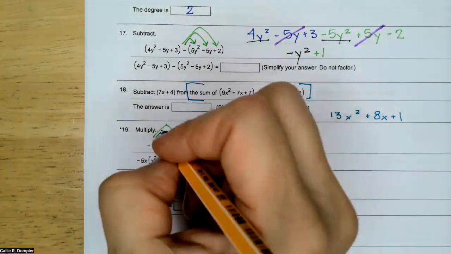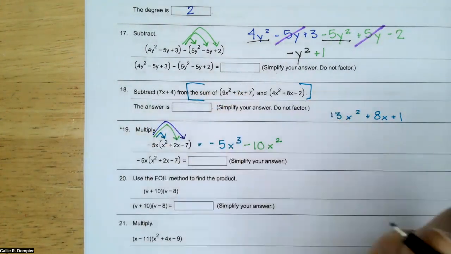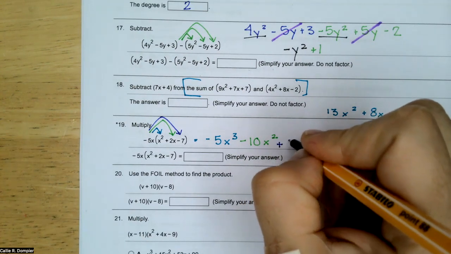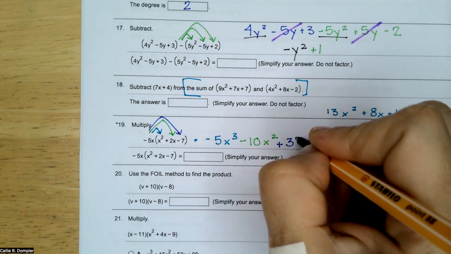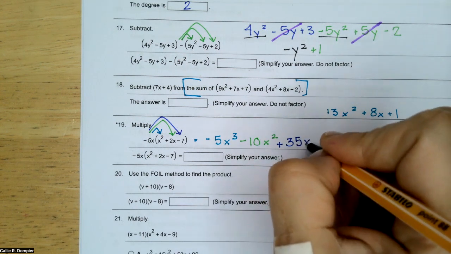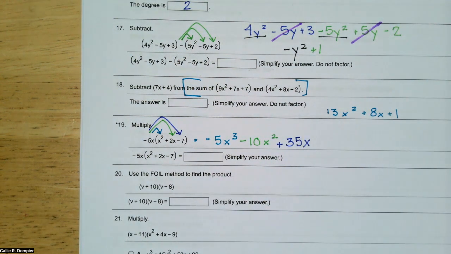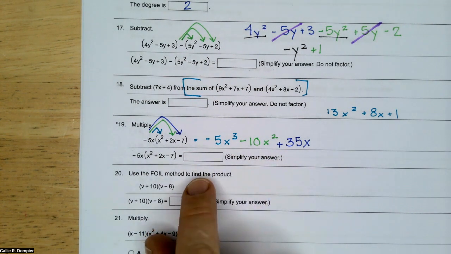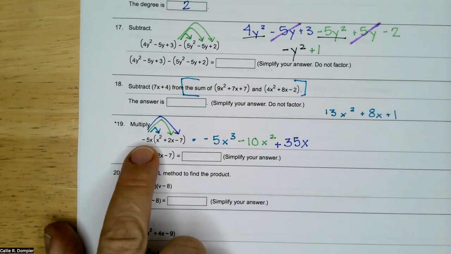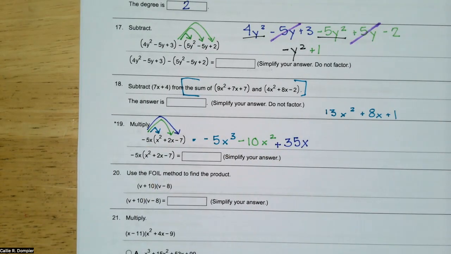And then finally, we have negative 5x times a negative 7. Negative times a negative becomes a positive. 7 times 5 is 35. And then we have an x. Okay. Simplify just means combine your like terms. We wouldn't factor this out again, or else we'd have this again.